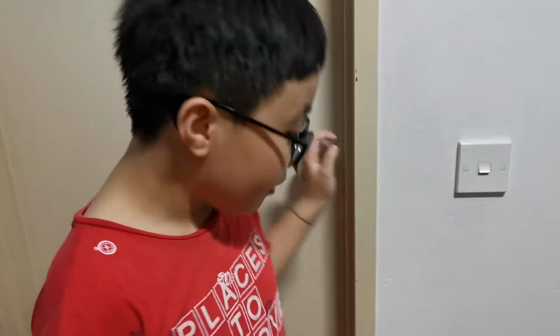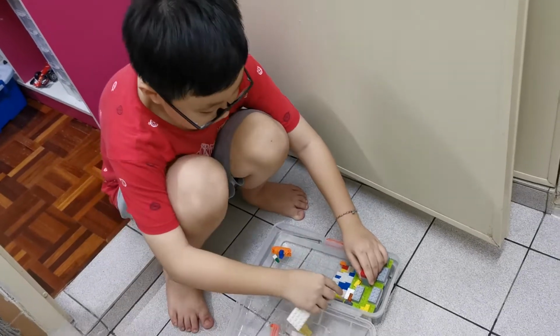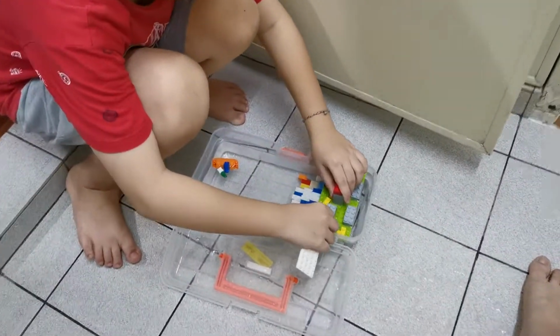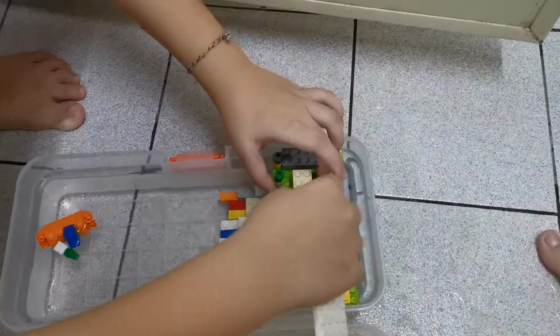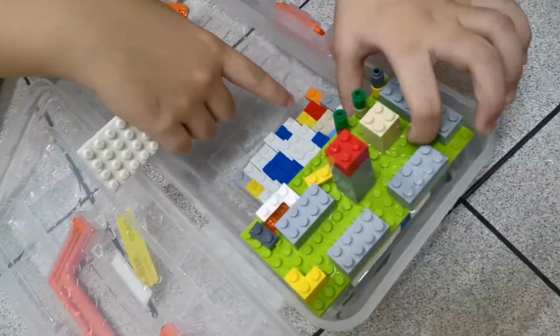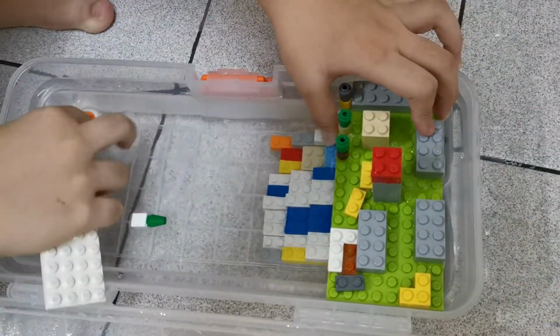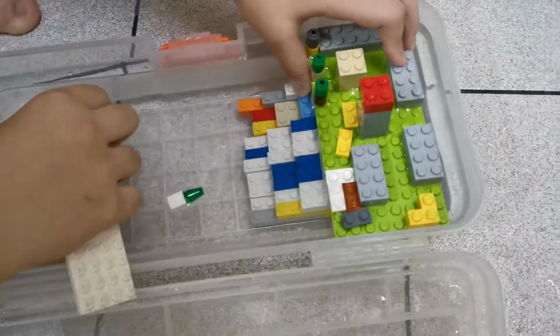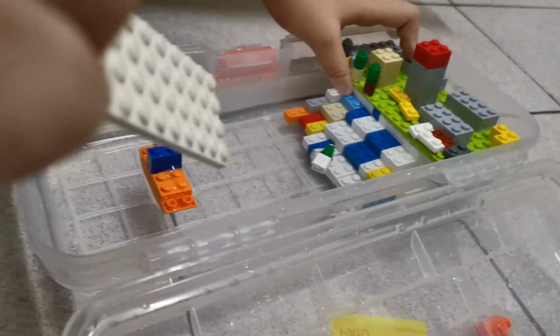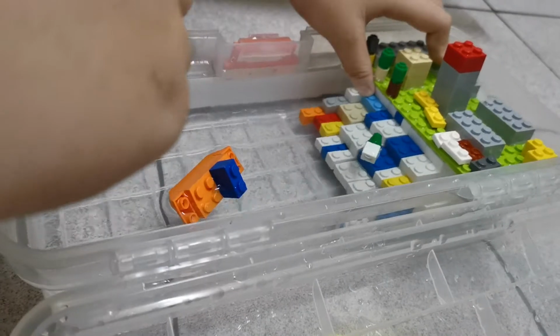So I am going to show you. Here we have our tsunami model. These things are the cars. These large things are the buildings. These are the trees, the buoy, the early warning detection buoy, and the boat. And this is the tsunami board, the board that I'm going to make the tsunami with.